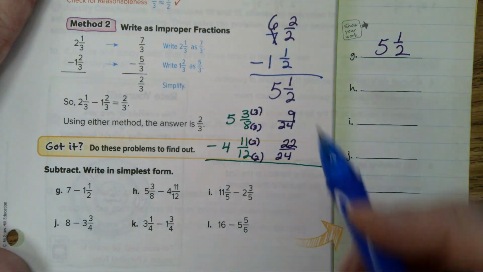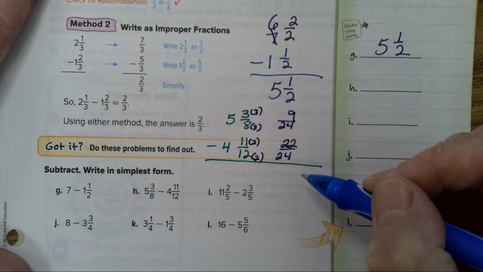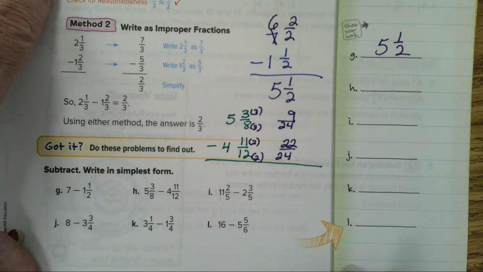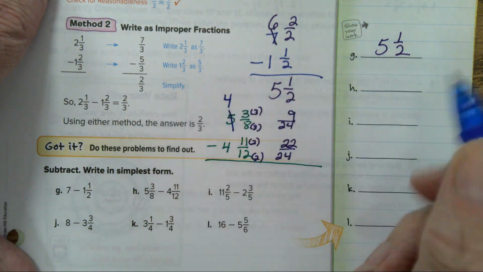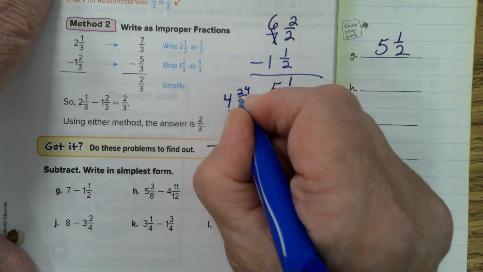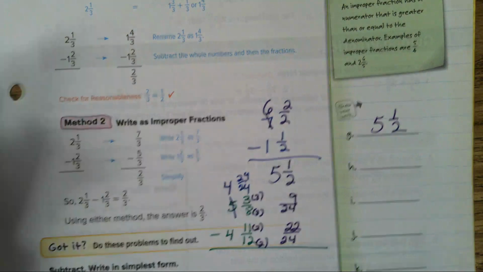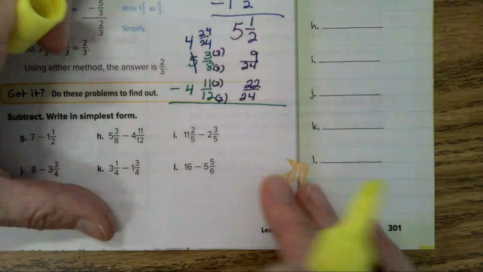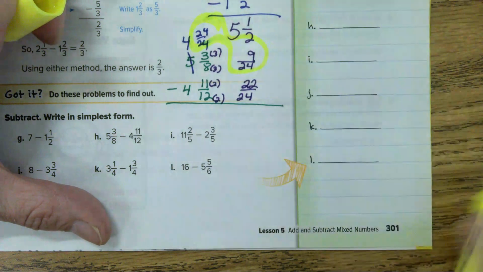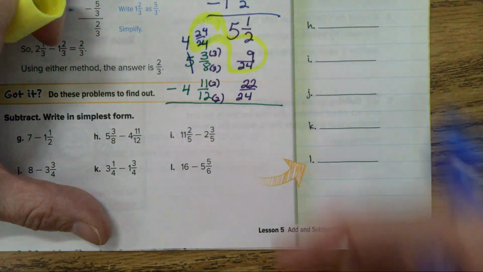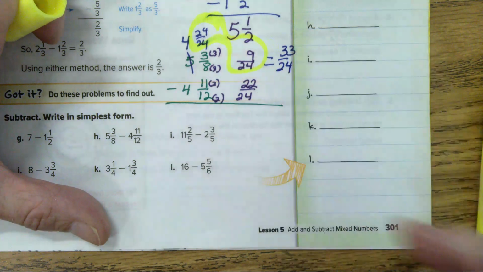Now, oh no, 9 cannot subtract 22. Help, help! 5 says, I will help you. I will turn into 4 and 24 24ths. Now, the 24 24ths combines forces with 9 24ths, making it the mighty 33 24ths.